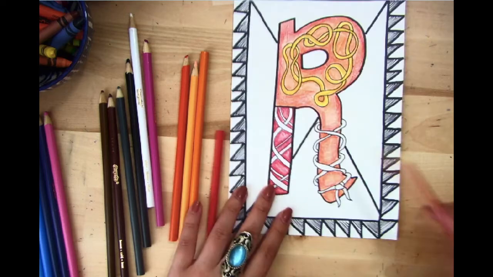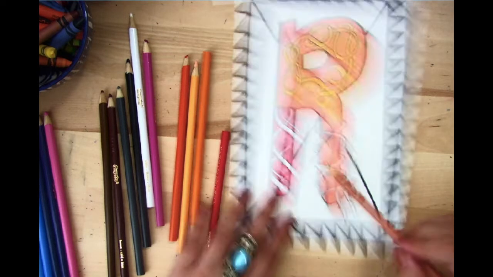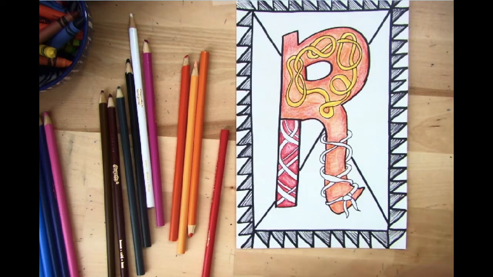I'm going to do the same thing for this knot, but for this knot it's going to be a little different.